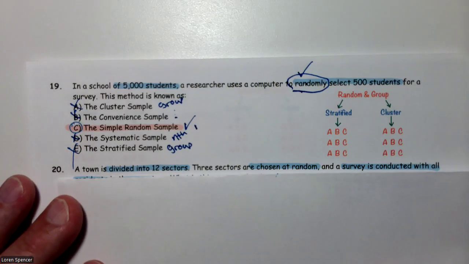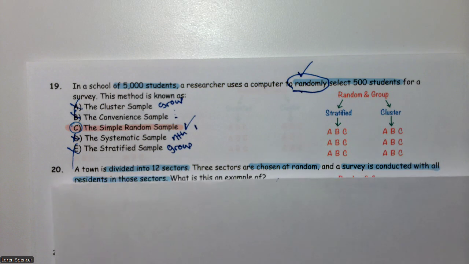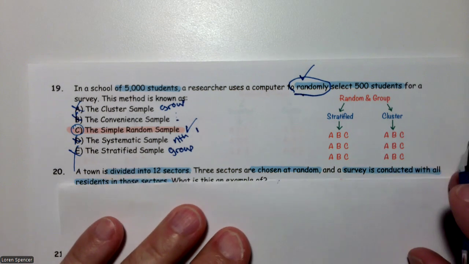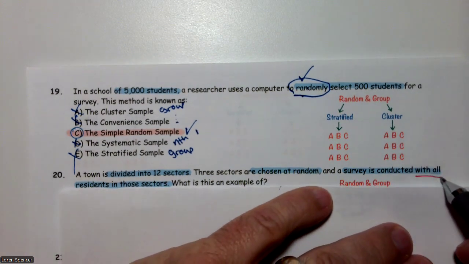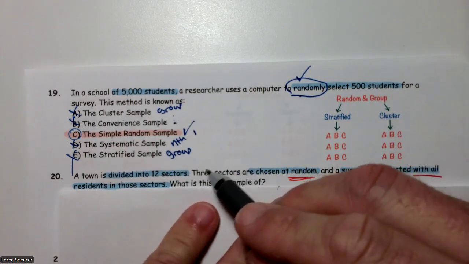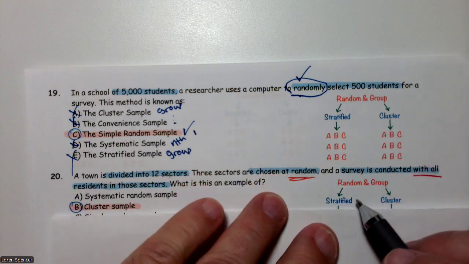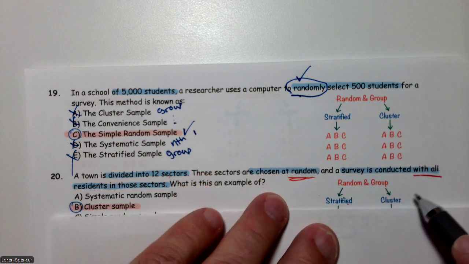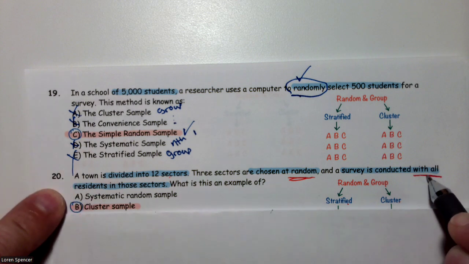Number 20, a town is divided into 20 sectors. 3 sectors are chosen at random and surveys are conducted with all residents in the sectors. So here we have all. So we have groups. Okay, if we have groups, that means we're looking at stratified or cluster. But when we survey all, surveying all is a cluster.